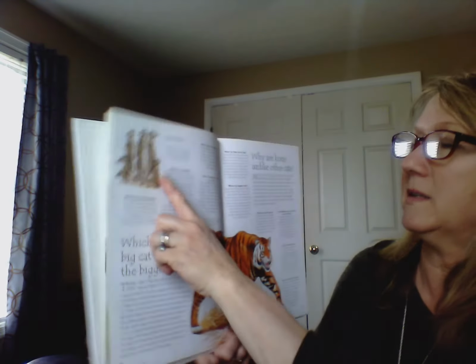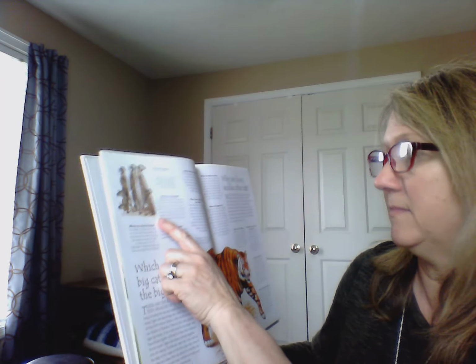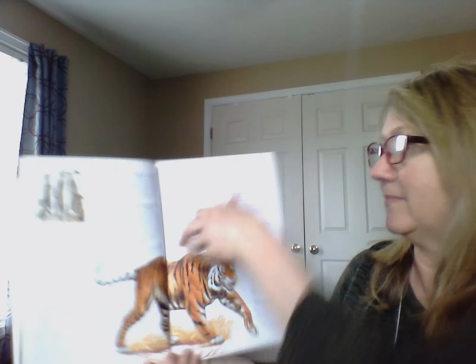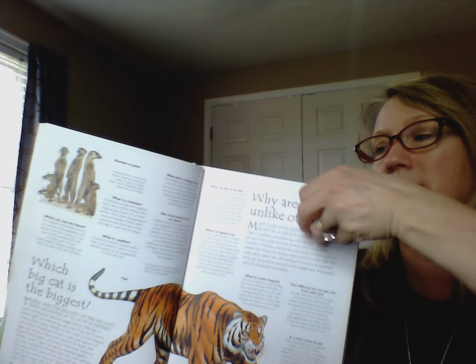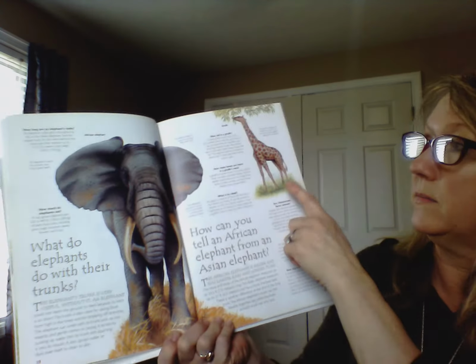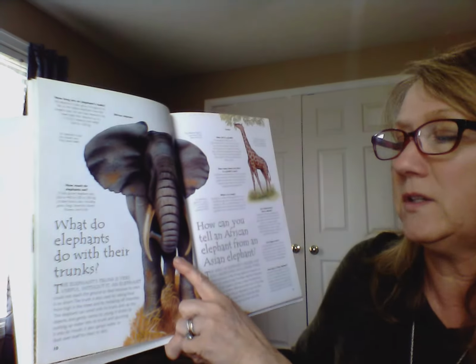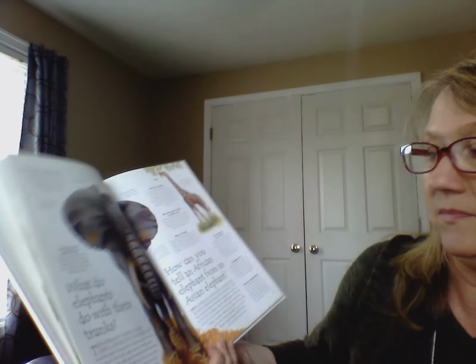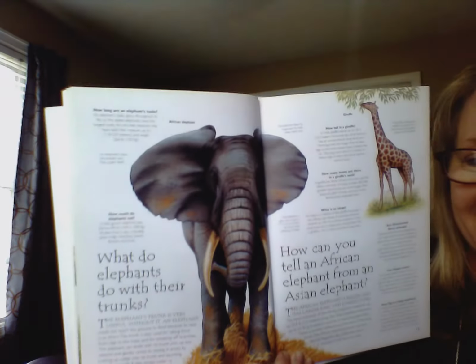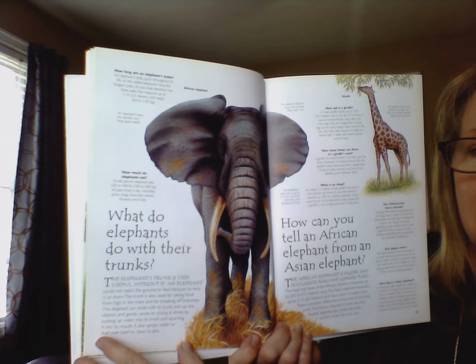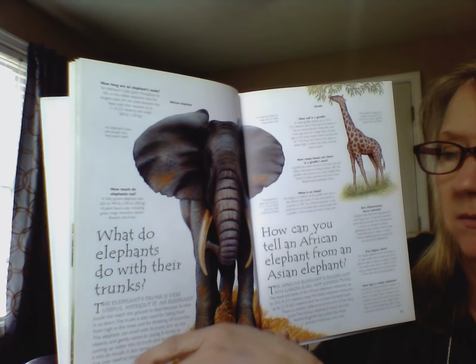And these little guys up here are called meerkats. That's a big elephant. Oh, and there's the giraffe. Elephants. What do elephants do with their trunks? Does anybody know? Can you guess? Good. Eat. Let's pick it up and eat and stick it in their mouth.